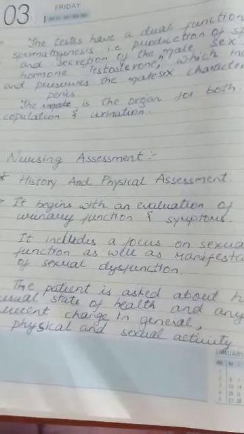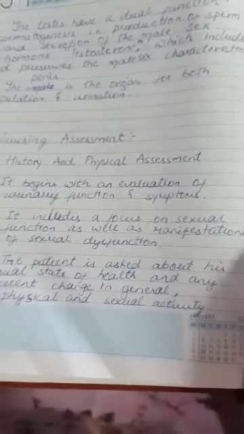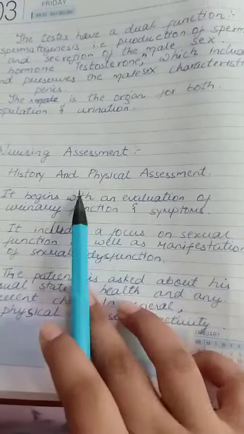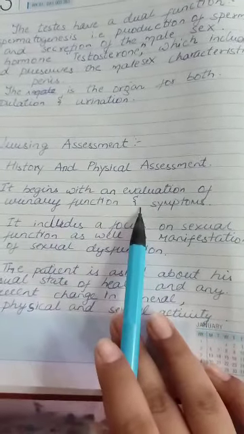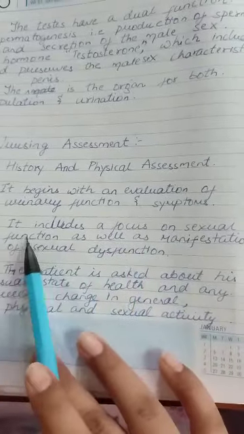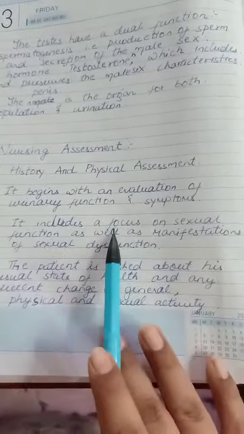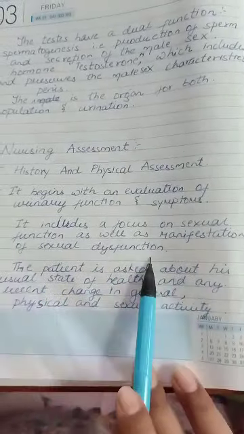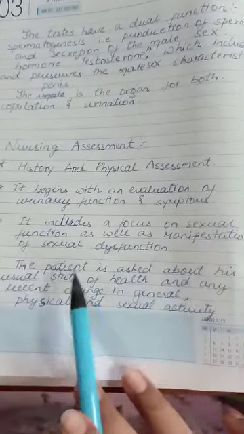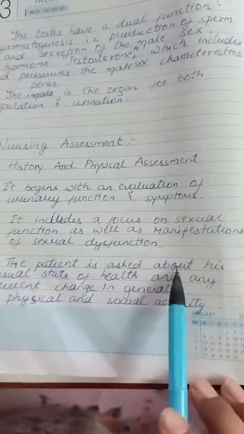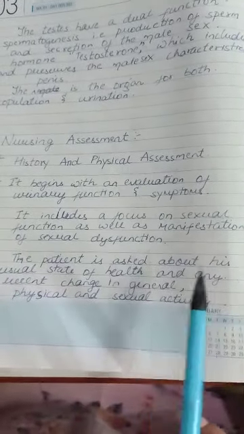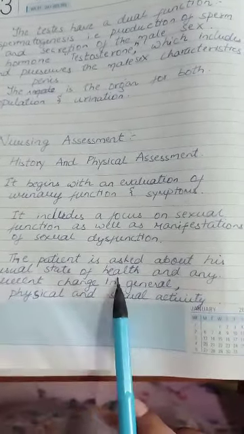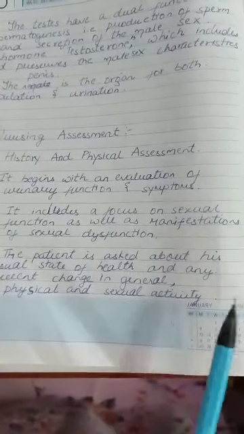Whenever the patient comes to you, we have to evaluate the urinary function and the symptoms. Next, it includes a focus on sexual function as well as manifestations of sexual dysfunction. Then the patient is asked about his usual state of health and any recent change in general physical and sexual activity.